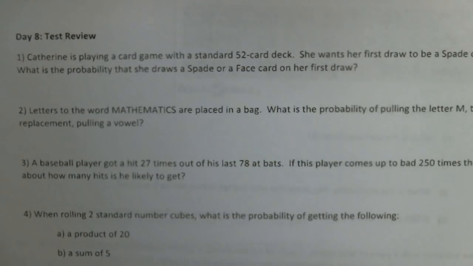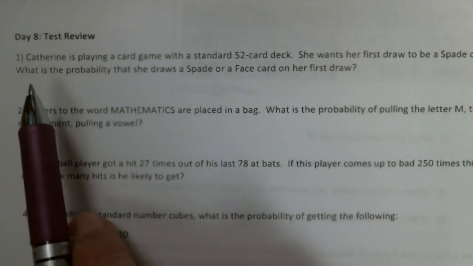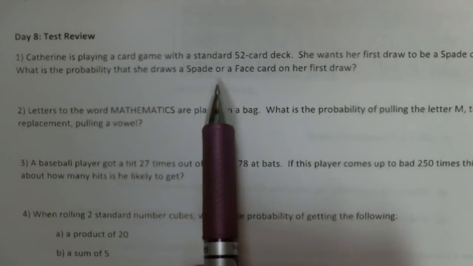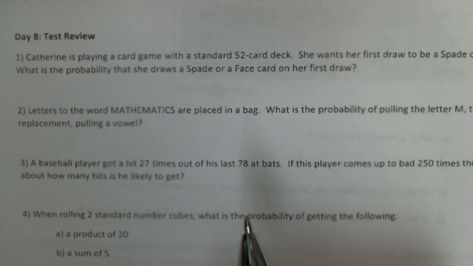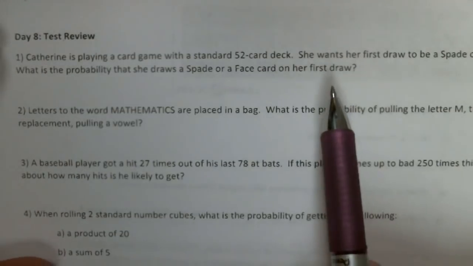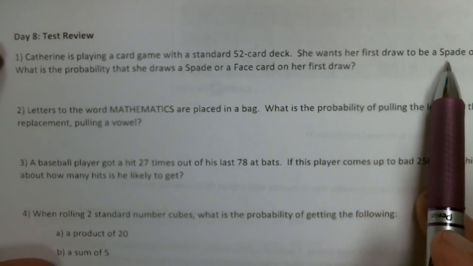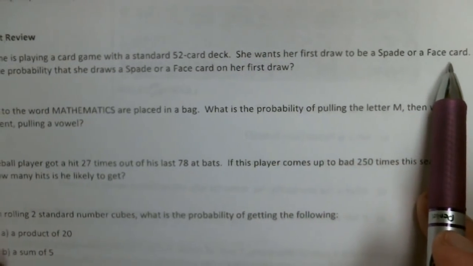All right, so number 1. Catherine is playing a card game with a standard 52 card deck, and you guys will have access to your little card sheet tomorrow on the test, showing you all the 52 cards. You don't have to memorize any of that kind of stuff. She wants her first draw to be a spade or a face card.